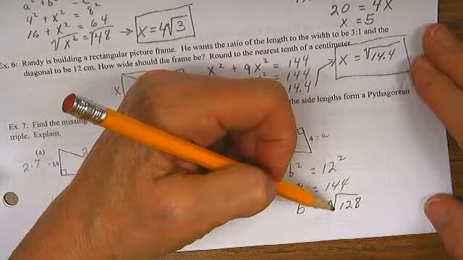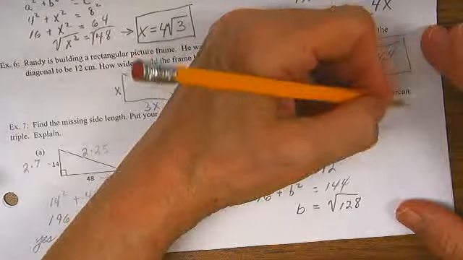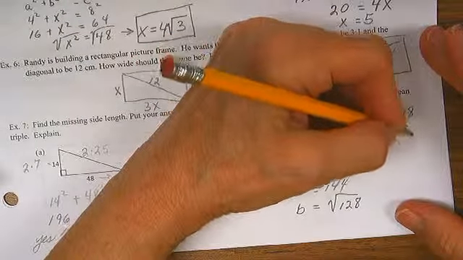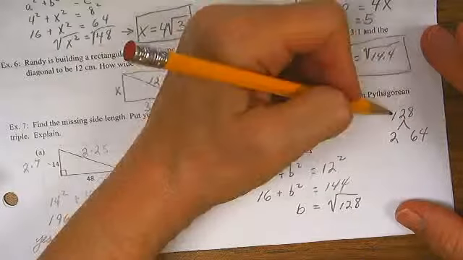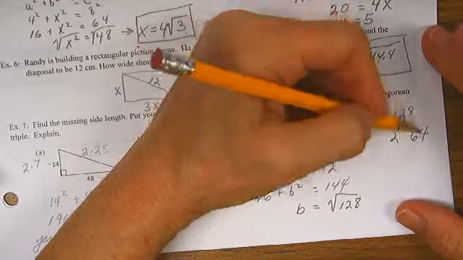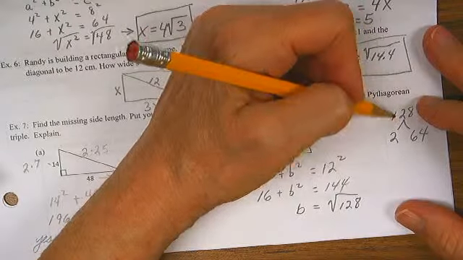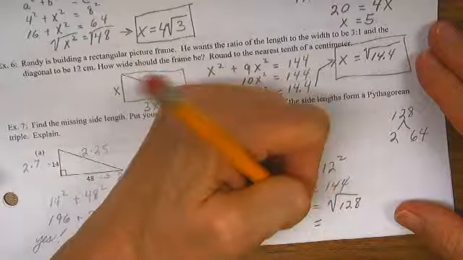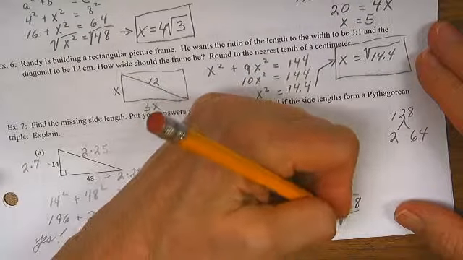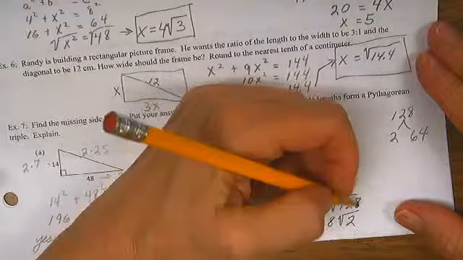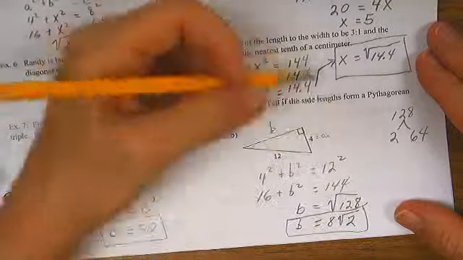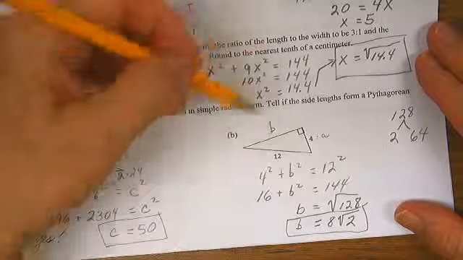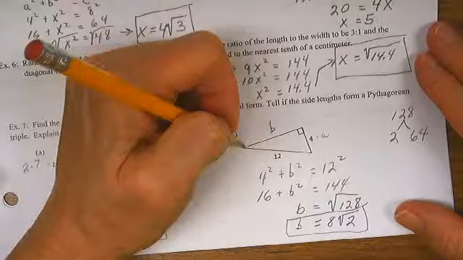Can I simplify this? Well, let's see. 128, 2 and 64. Can that be? 2 times 4 is 8, 2 times 6 is 12. 64 is a perfect square, so b equals 8 times the square root of 2. This is not a Pythagorean triple because b is not a whole number.